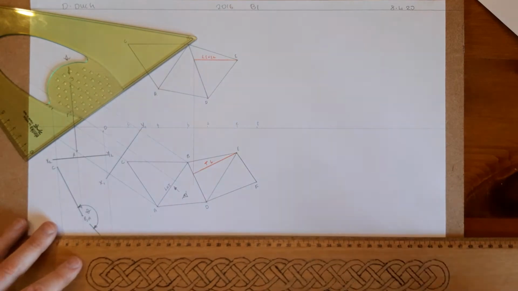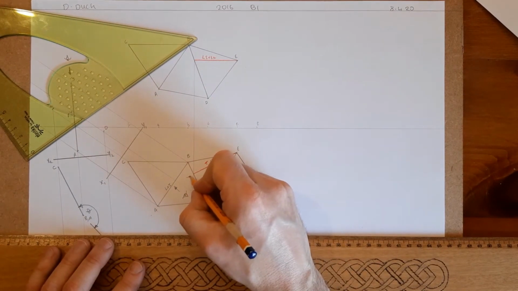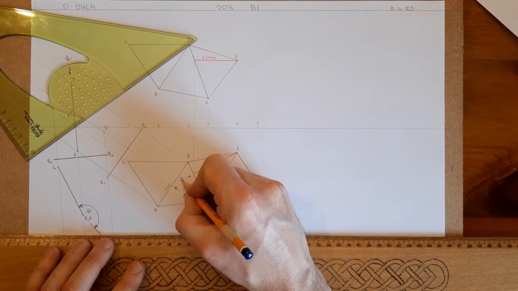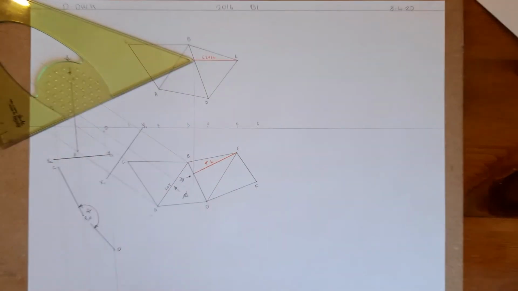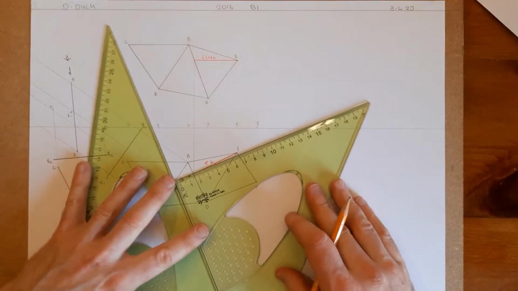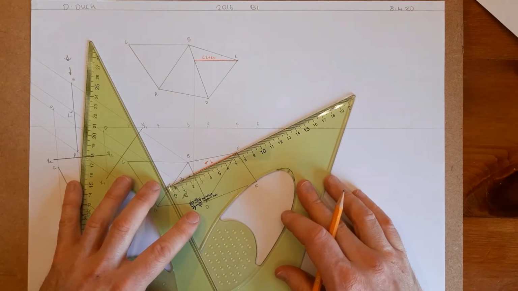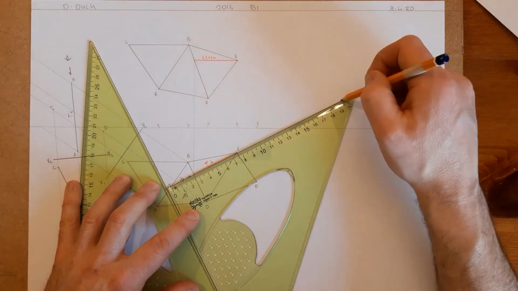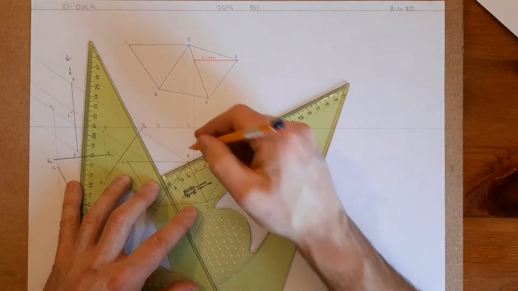That's the true length line. And we're going to look along this. And the old rule of geometry that I keep saying to you, you want to see a plane as an edge view, you must have a true length line and look along it.